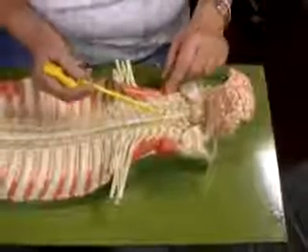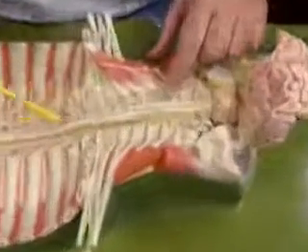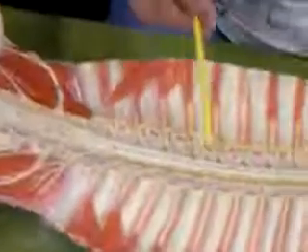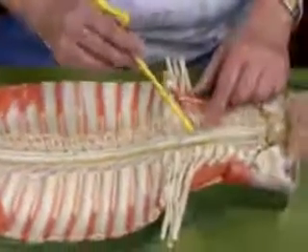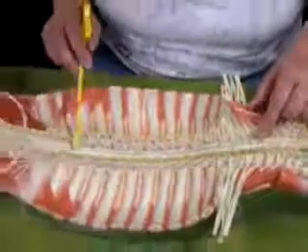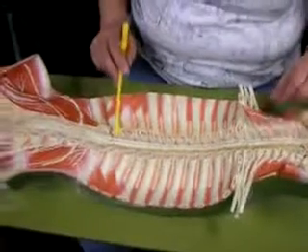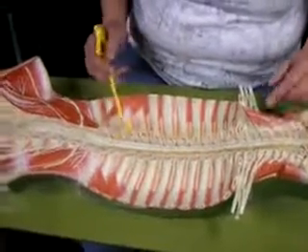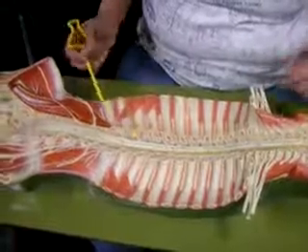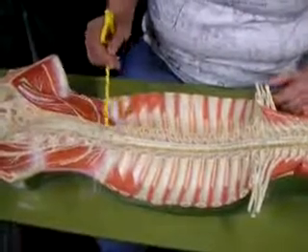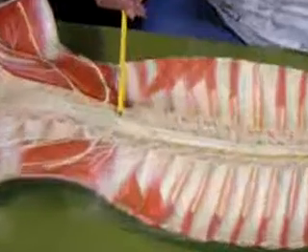So this is a spinal cord model, and this is the anterior surface, anterior median fissure going down. There are some areas that are enlarged: the cervical enlargement and the lumbar enlargement. That's where we have a lot of cell bodies that are going to the upper limbs or the lower limbs. At the end of the spinal cord, we have this little pointy area called the conus medullaris. That's the end of the cord.